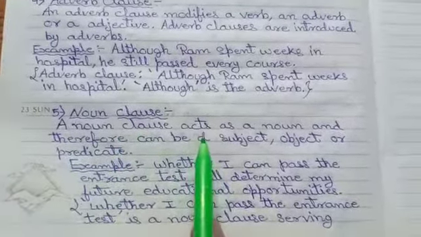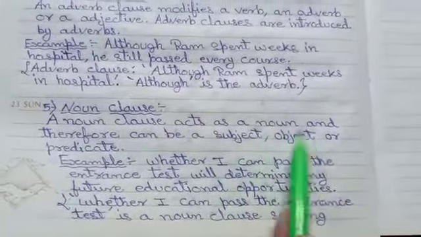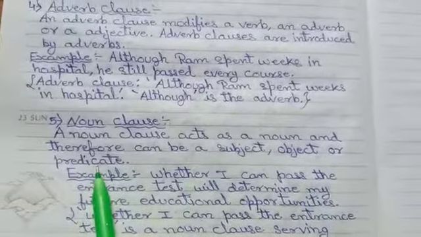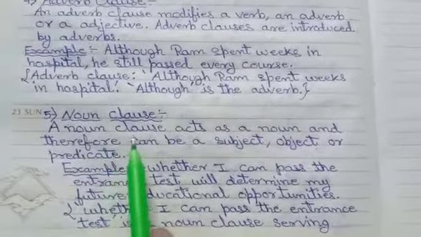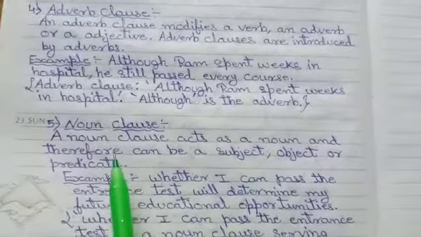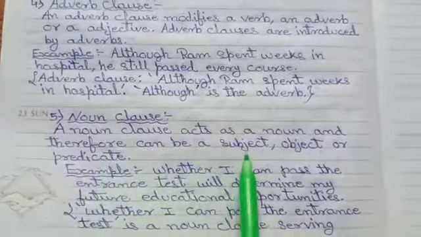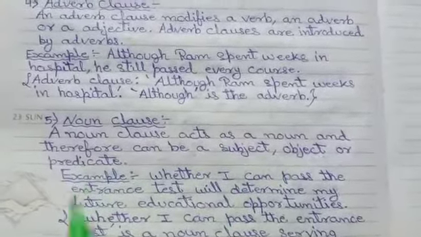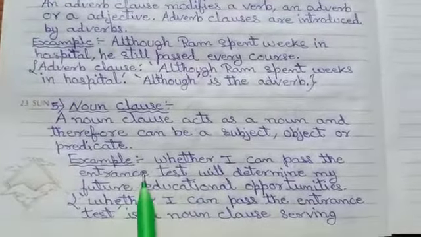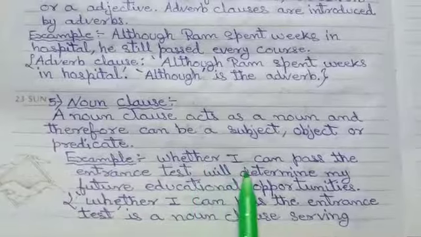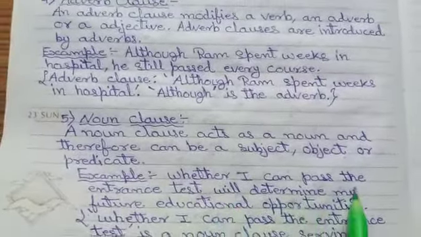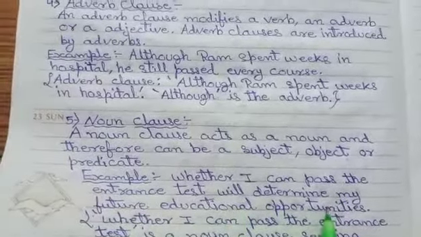A noun clause acts as a noun and therefore can be a subject, object or predicate, which means a noun clause is such a type of clause which always acts as a noun in a sentence, and therefore can be a subject, object or predicate. So I think all of you understand the explanation of the noun clause. Now see an example. Whether I can pass the entrance test will determine my future educational opportunities.